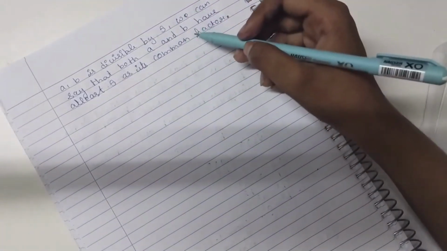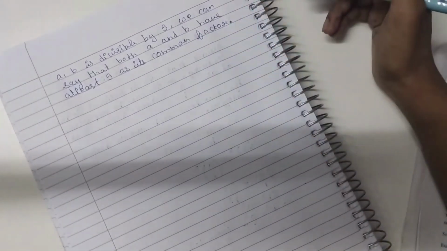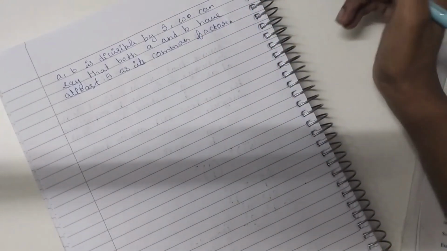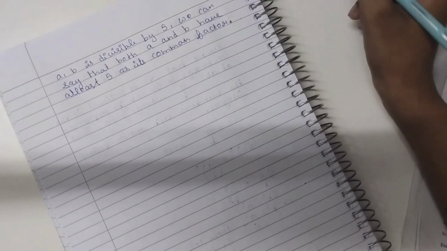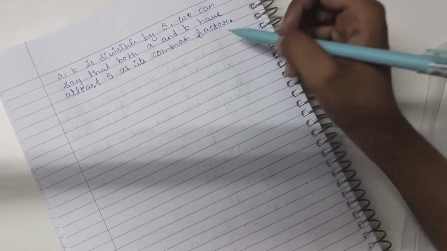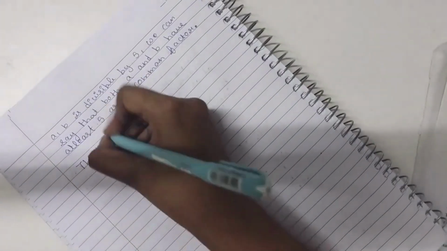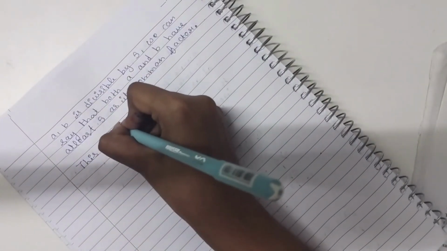Since we have proved that both a and b have at least 5 as a common factor, this contradicts our assumption where we assumed that both a and b are co-prime integers, suggesting that the only common factor they have is 1. But we have now proved that they also have 5 as a common factor. This contradicts our assumption, suggesting that our assumption is wrong.